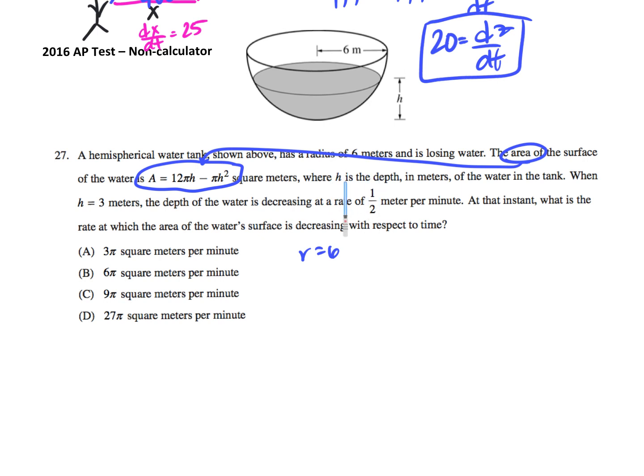H is depth. Do I wish that they did D is depth or H is height? You know what I'm saying? That's kind of annoying. H is the depth. I'm just going to keep that in the back of my mind. When H is 3, the depth, which again is fancy for H, is decreasing at a rate of a half. dH/dt, agreed. Positive or negative if it's decreasing? Negative. At that moment.